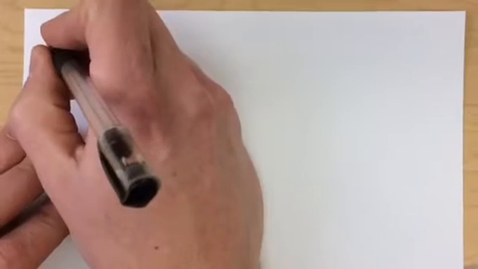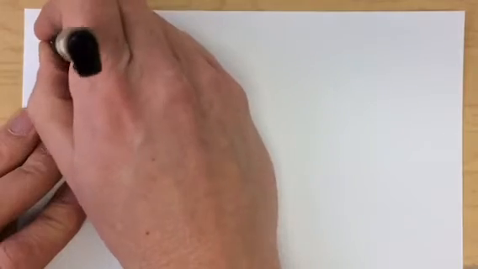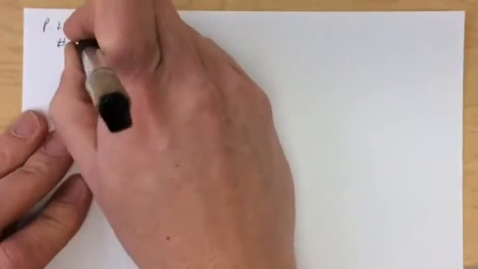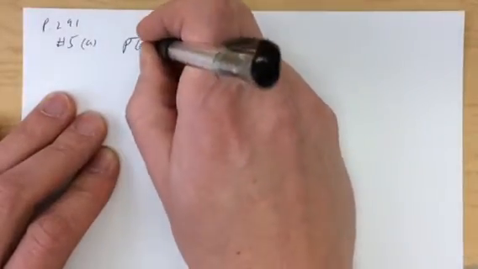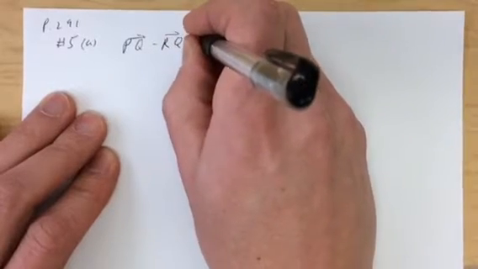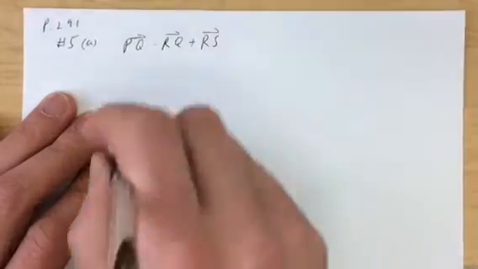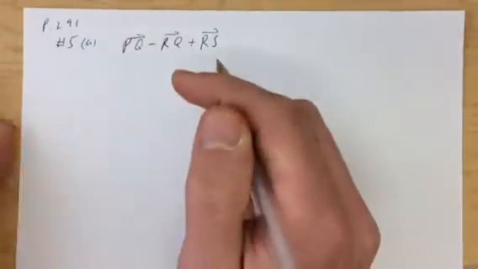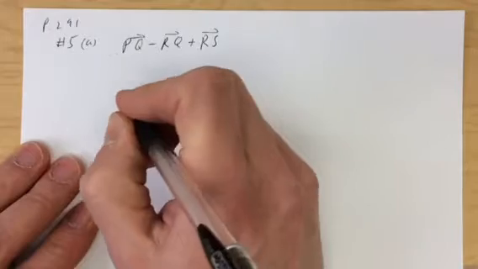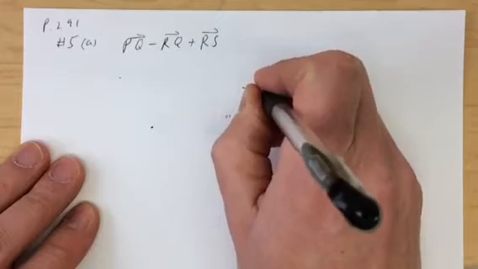So PQ. Okay, so let's take a look at this. So page 291, number 5a, which is PQ minus RQ plus RS. Okay, in order to figure out what this looks like, we're going to draw a diagram. So pick 4 random points, P, Q, R, and S. So P, Q, R, S.